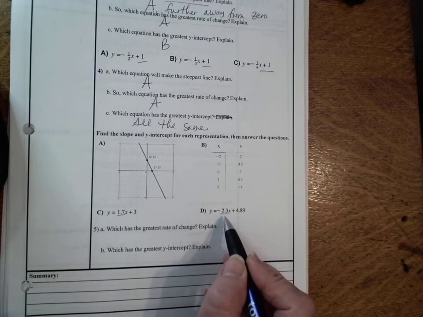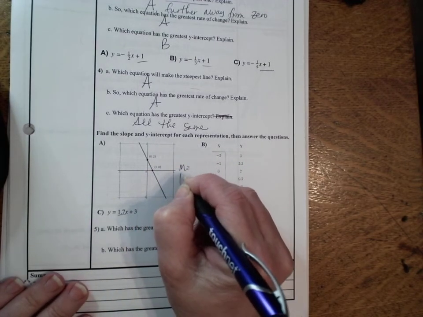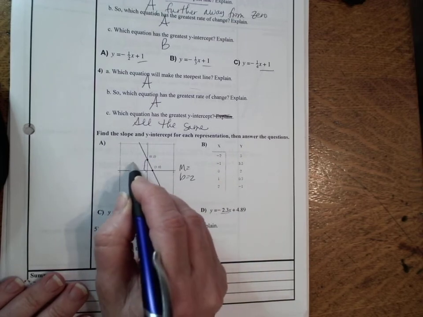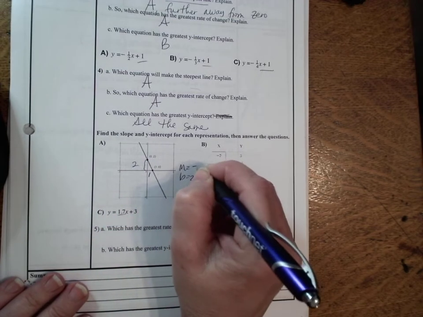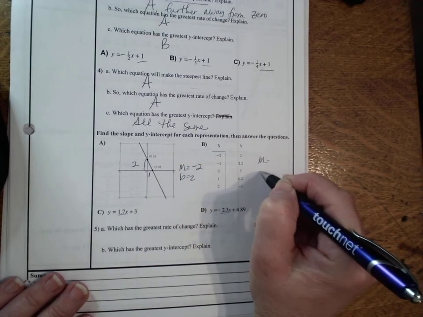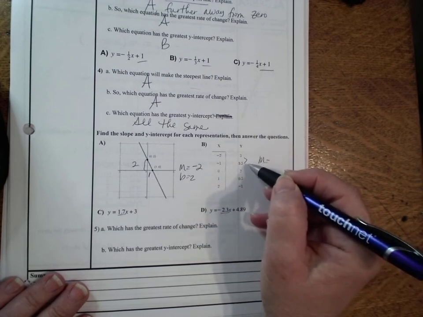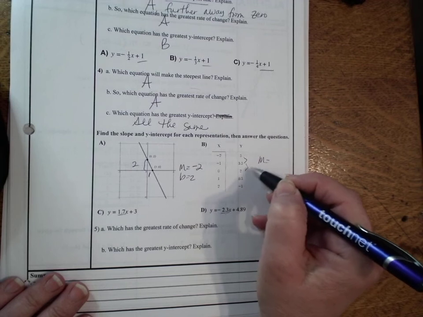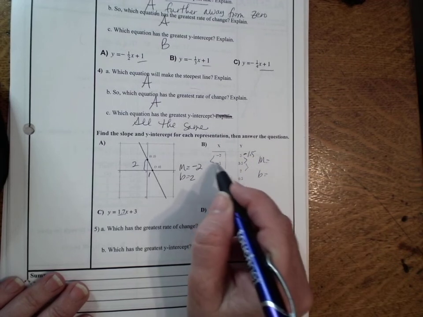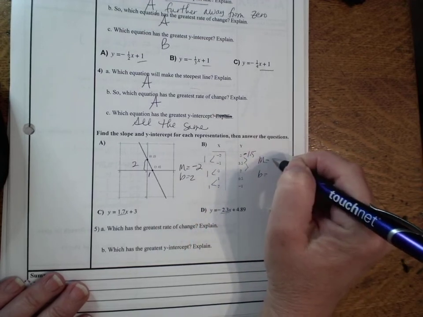Okay, now we got to look at the M and the B for this one. The y-intercept is 2. The slope is going down 2 and over 1. So that's going to be a negative 2. Here, 5 to 3.5, and 3.5 down to 2. This is going down by 1.5. It's going down by 1.5. This is going up by 1. So the slope is going to be a negative 1.5.